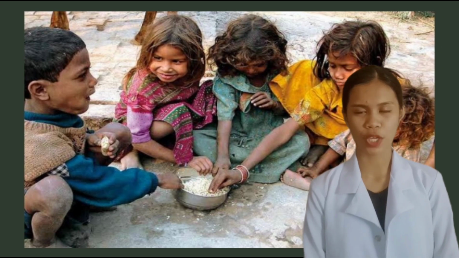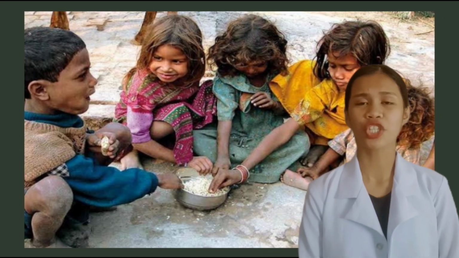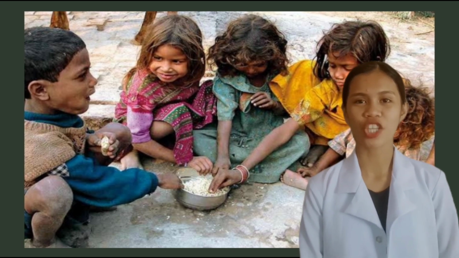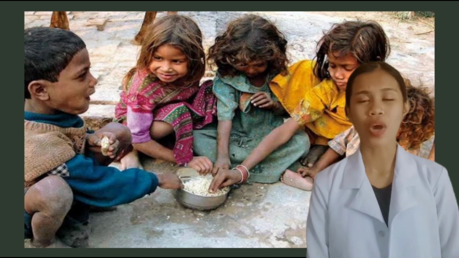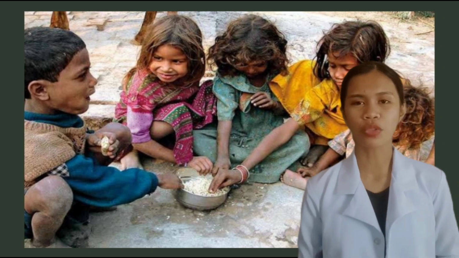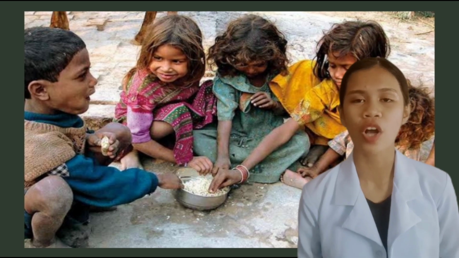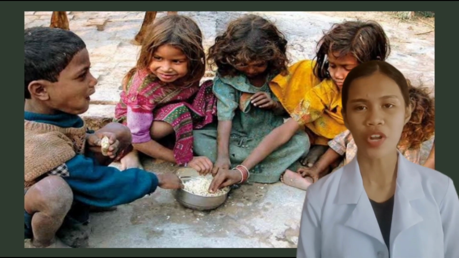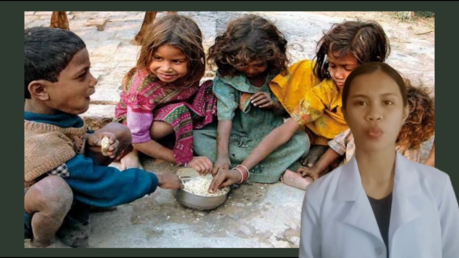By seeing this picture, what information did you gather from this? Yes, this picture is all about child hunger because, as we observe, there are children who don't have enough food, they don't have safe and healthy food because of poverty. So this picture is very meaningful and it is a real-life situation.